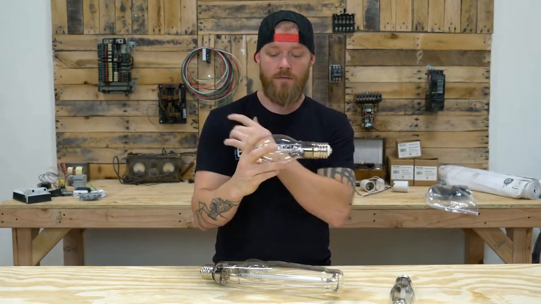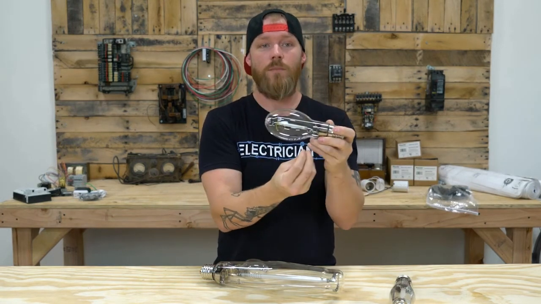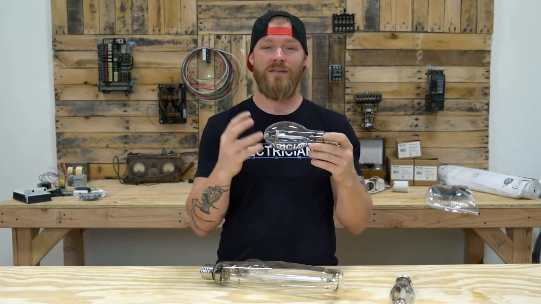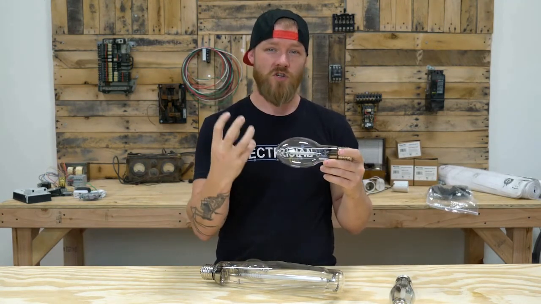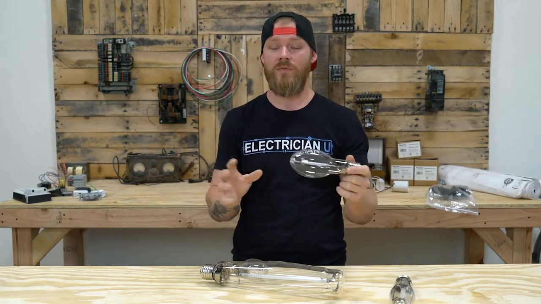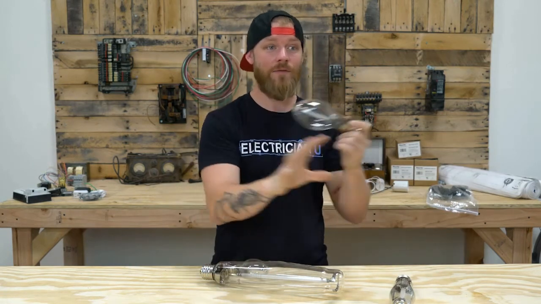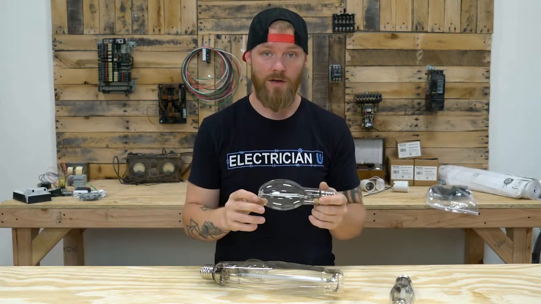And the mercury also has a bluish color to it. So when you mix the two of those together, you actually get this golden orangish white color. And the advantage of that is a low pressure sodium lamp or any other regular type of sodium lamp puts off a really yellow light, and it makes everything around look extremely yellow.